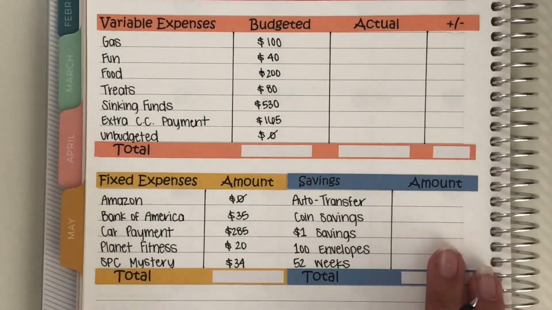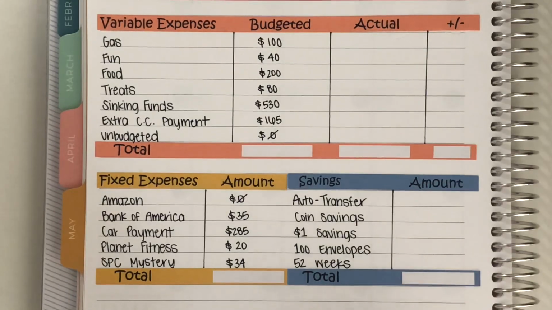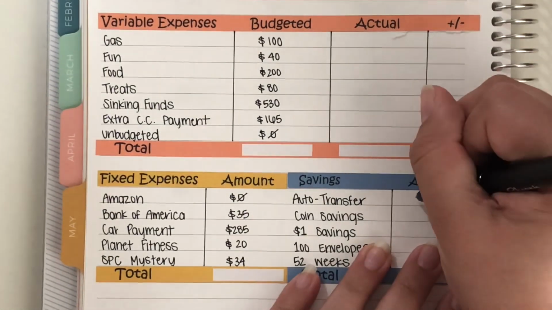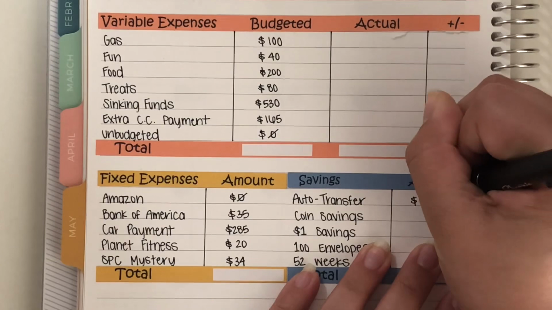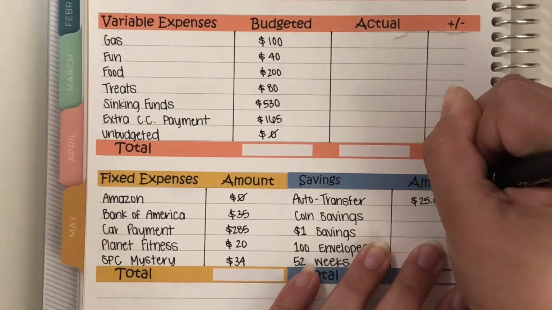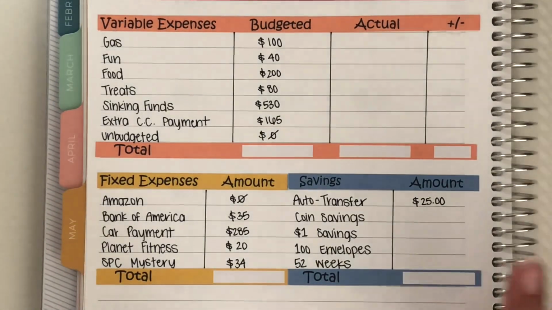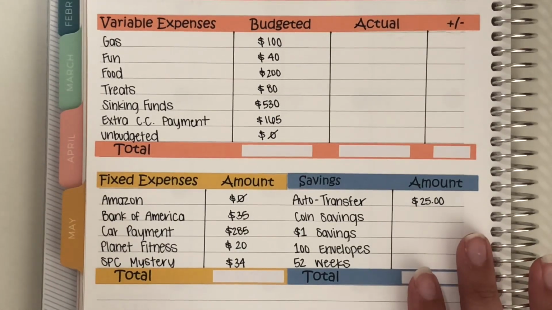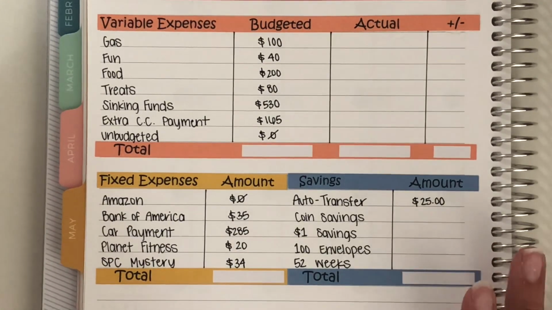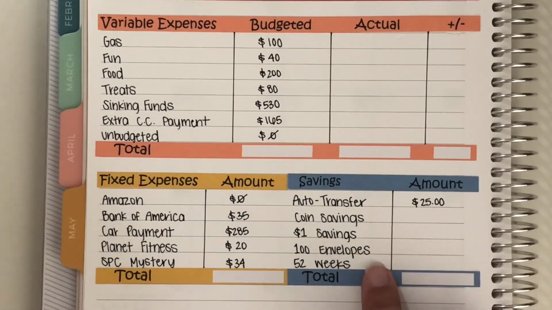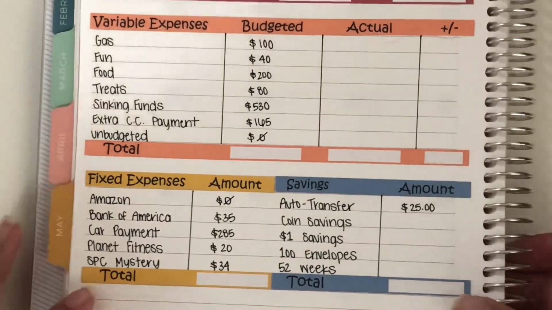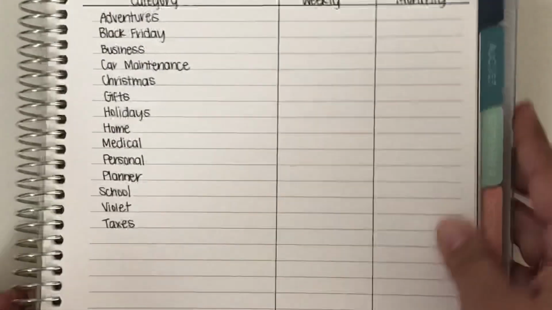So we're going to move over to savings, which the only one I can fill out now is the automatic transfer, which is $25. That amount comes out of my checking account and moves over to my savings every single 23rd of the month. And I've always had it like that since I've opened my bank account, so that just does it on its own. And then the rest of these will be updated at the end of the month in my monthly closeout video.